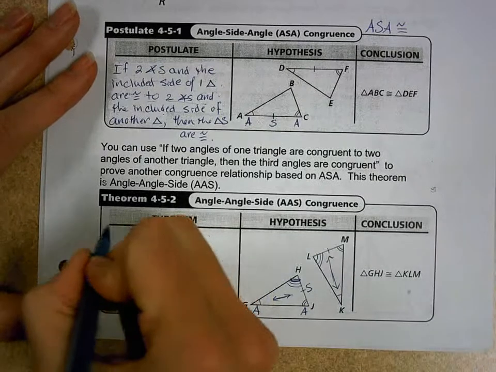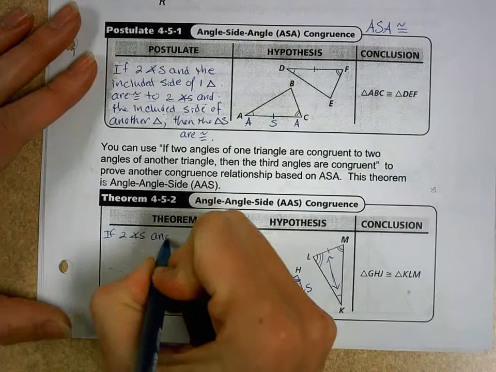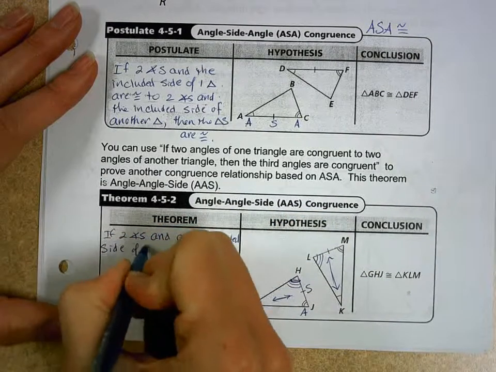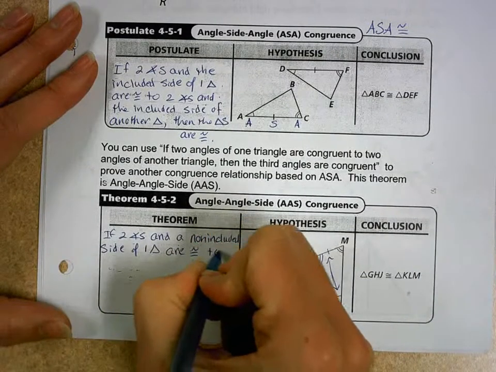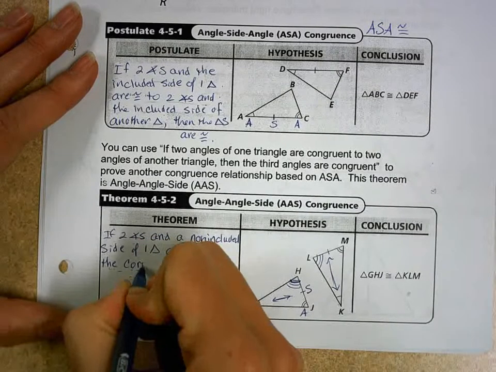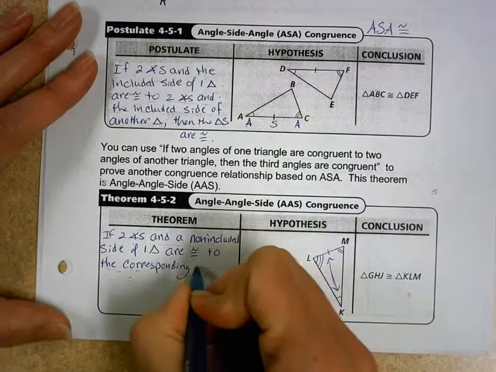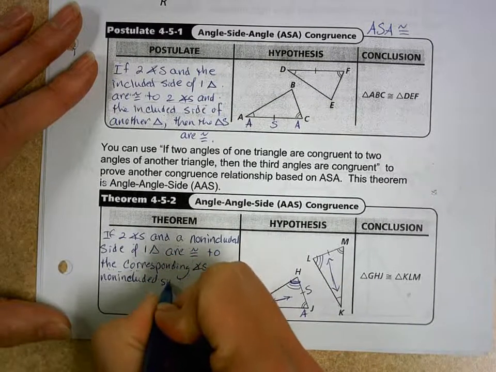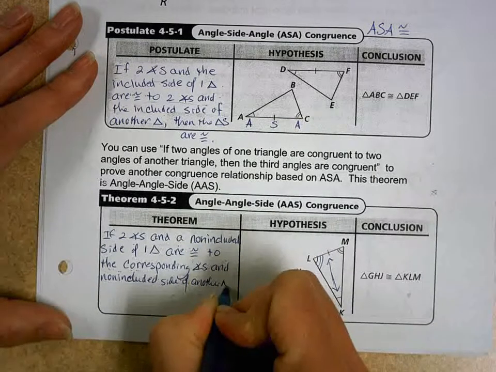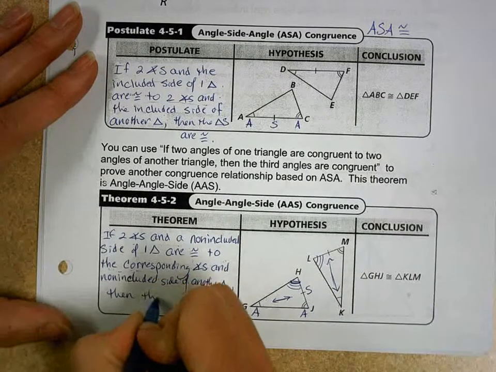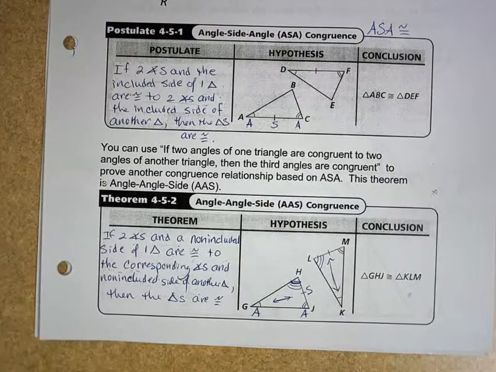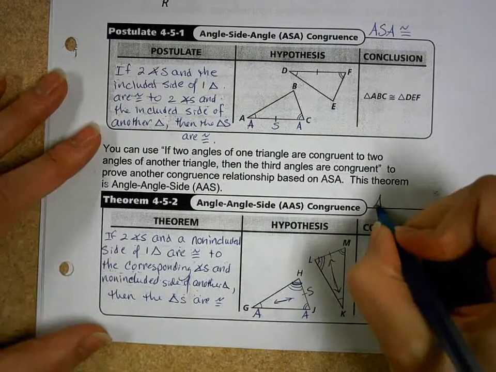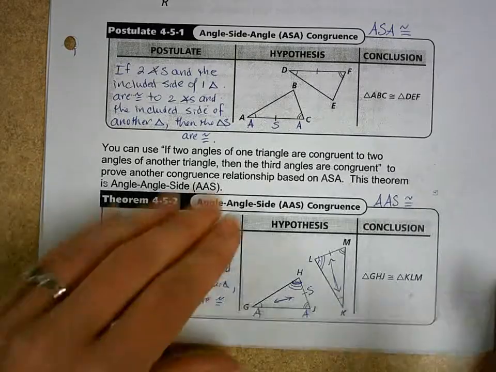So let's write this one. If 2 angles and a non-included side of one triangle are congruent to the corresponding angles and non-included side of another triangle, then the triangles are congruent. So we're going to be using angle, side. Notice I only marked those third pair of angles just to show you how we would prove this theorem. Also, I remind you, this is how we're going to abbreviate it so we can work with it. We'll call it the angle-side congruence.